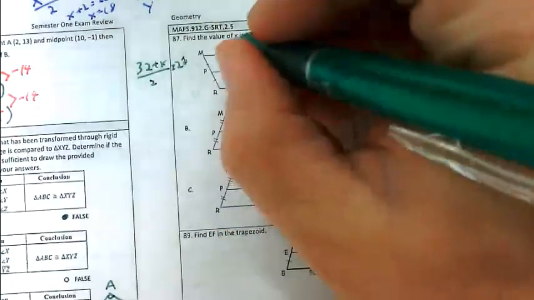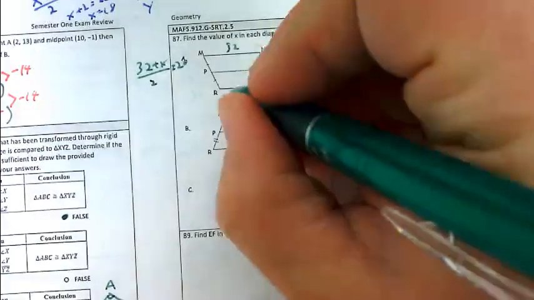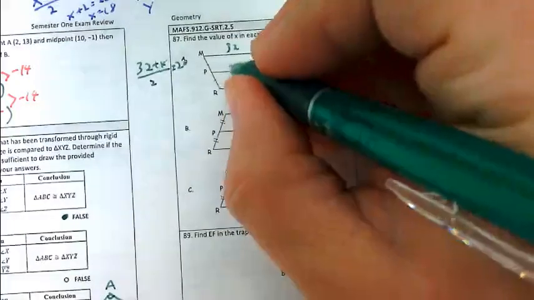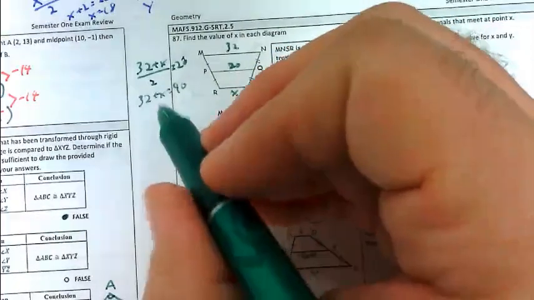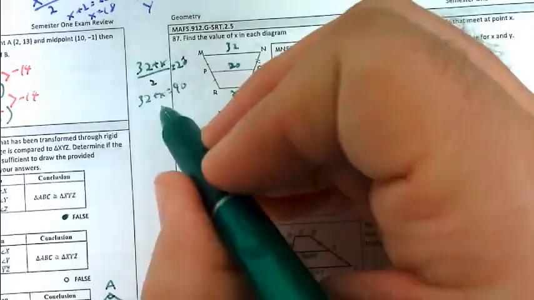32 plus x over 2 equals 20. Because again, we know that this is 32, we know that this is x, and we know that this is 20. That's what they're giving us. So multiply by 2, if you have it set up as an equation, and you get 40. Subtract 32, and x is 8.